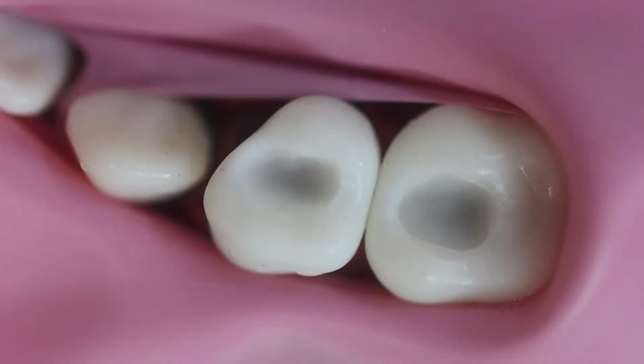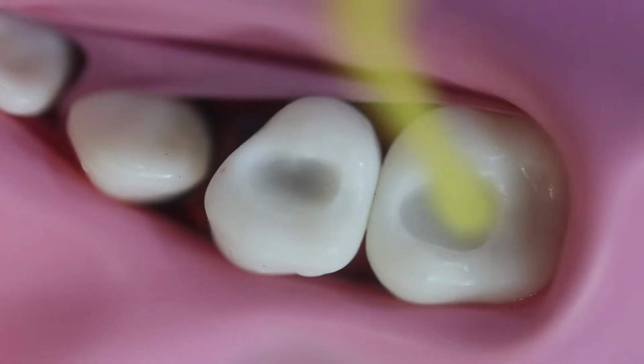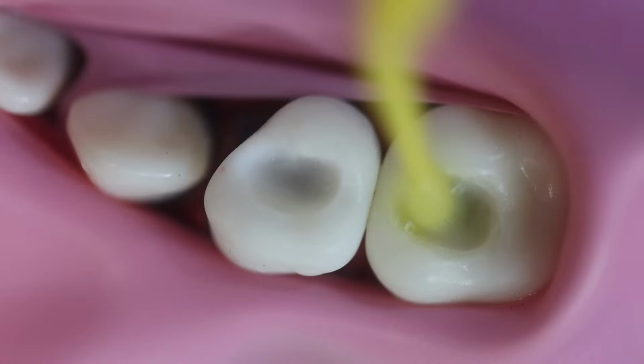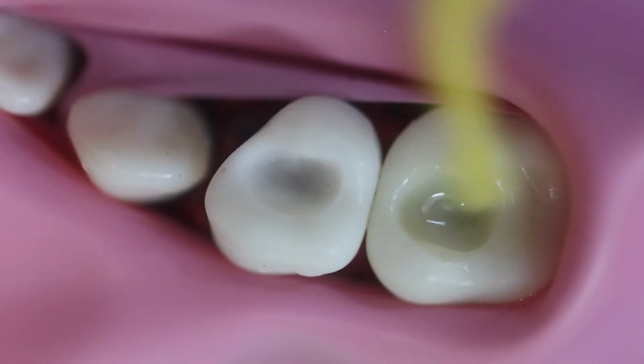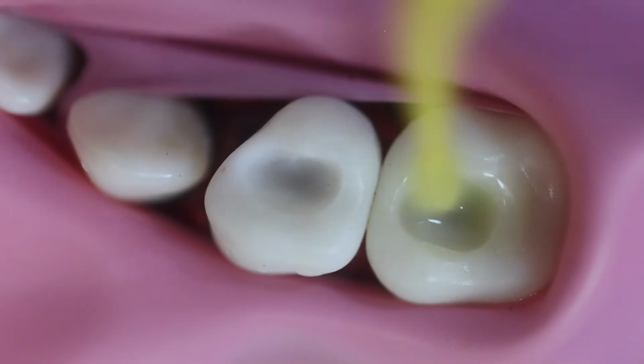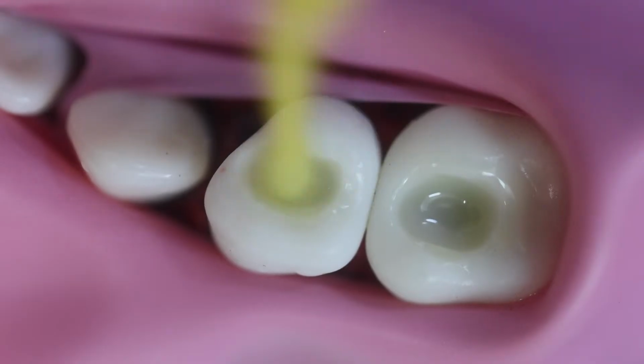Hope you are able to appreciate the shadow of the pulp tissue beneath both these molars. Now we are applying the 7th generation bonding agent, so we don't require an etchant. You have to scrub the entire surface.